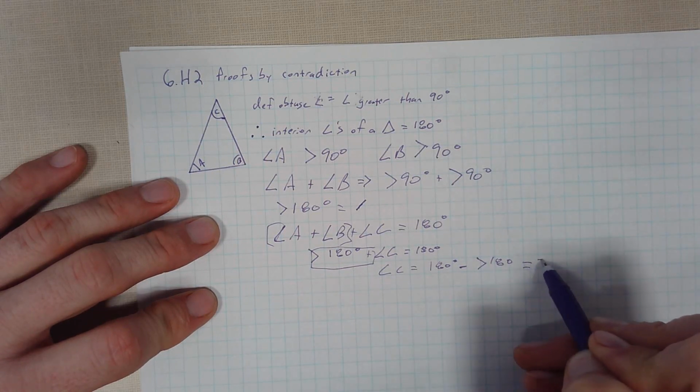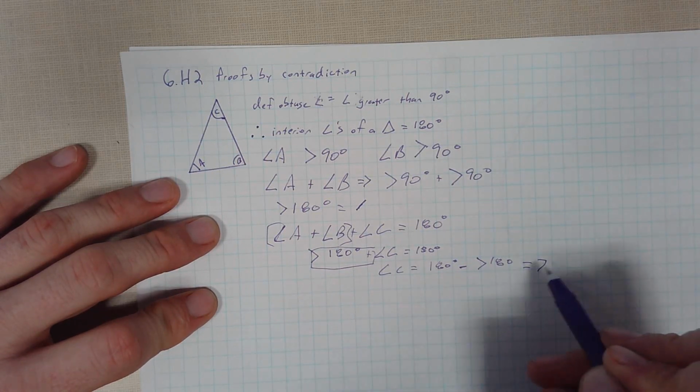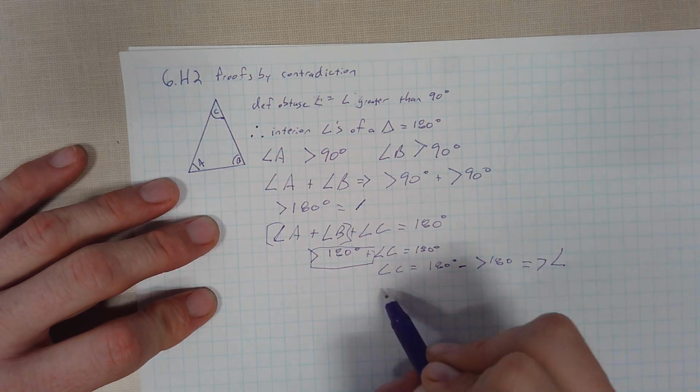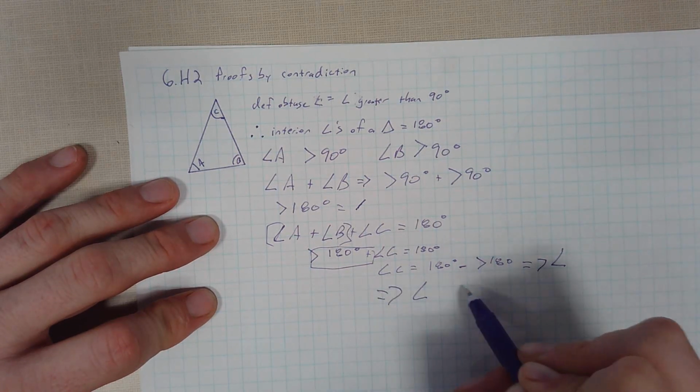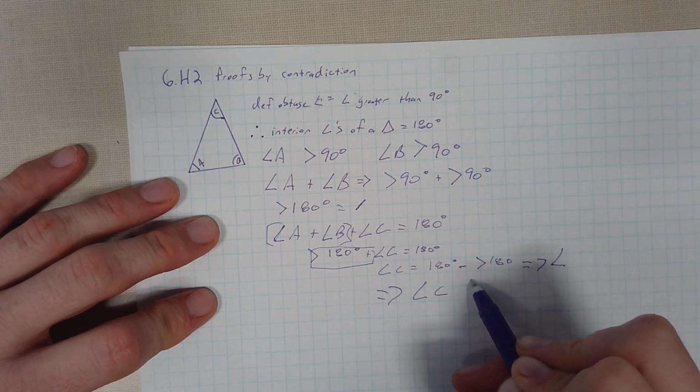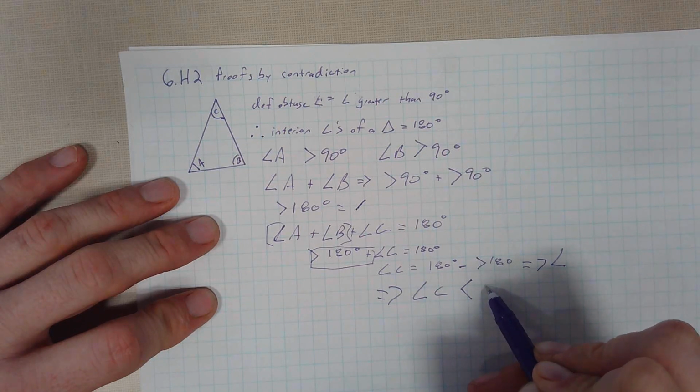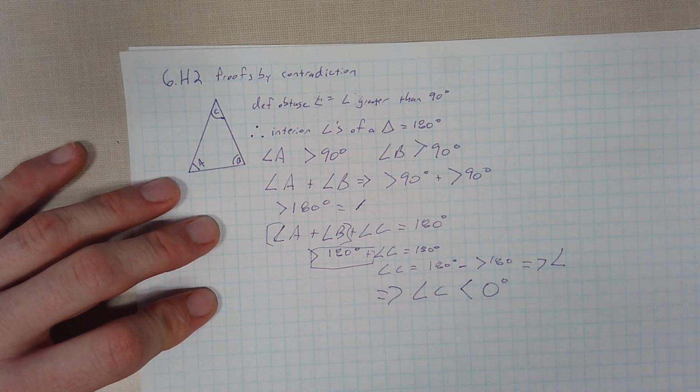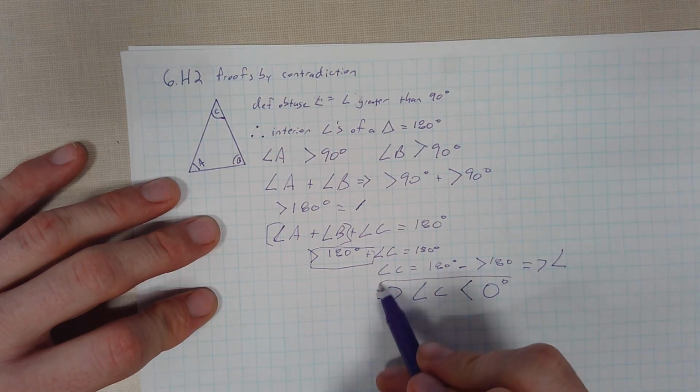That means angle C is going to be less than 0 degrees, right?